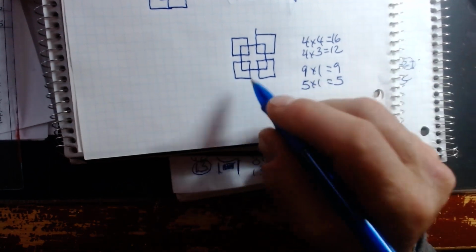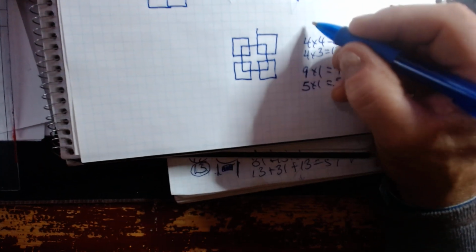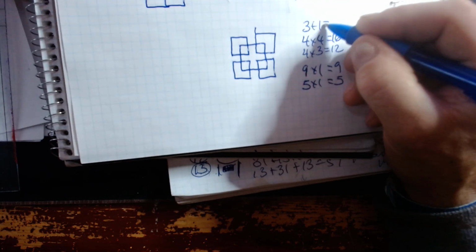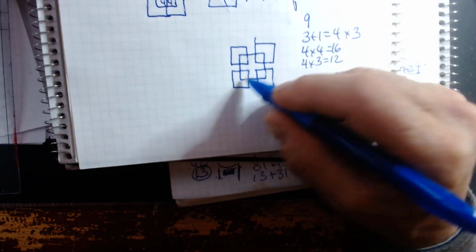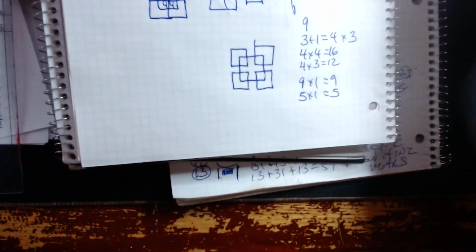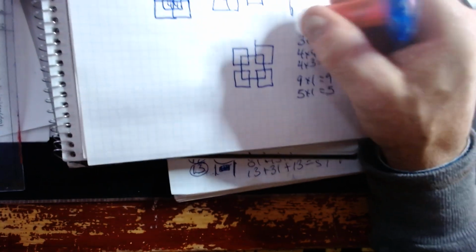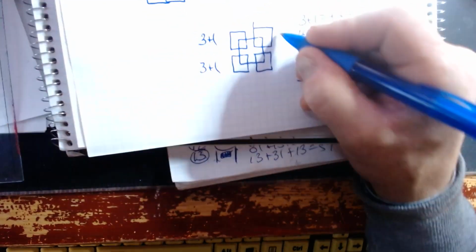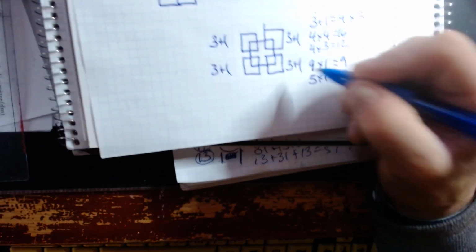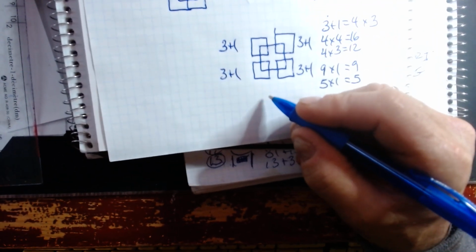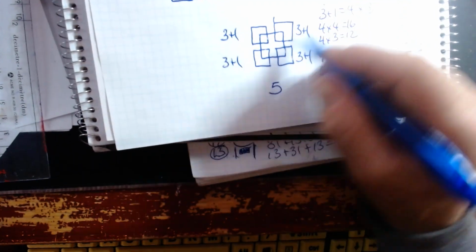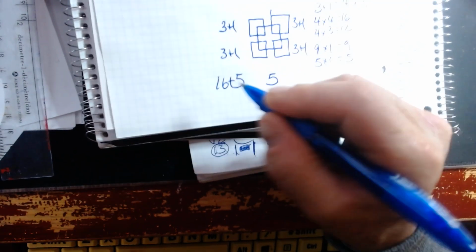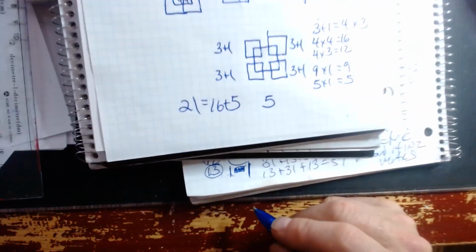And now we have this area over here: 3 and 1 equals 4 by 3. Well, it's going to be 9 areas. Sorry, by 4. It's a little confusing, right? It's going to be 3 and 1, 3 and 1, 3 and 1, 3 and 1. And then in between over here, it's going to be an area of 5. So we have 5, 4, 8. So we have 16 and 5 equaling blackjack 21.